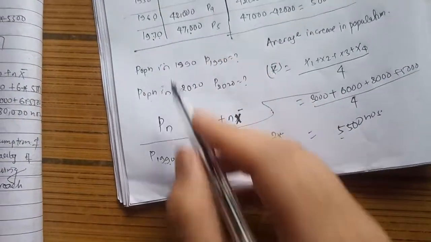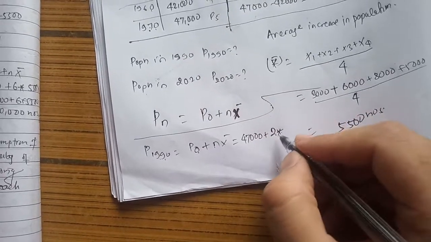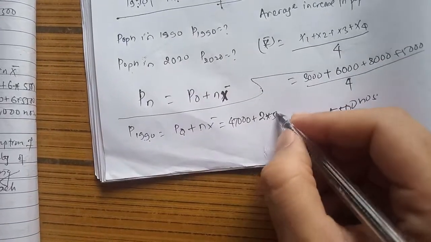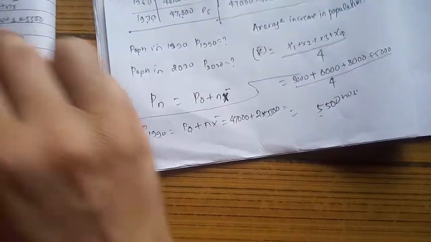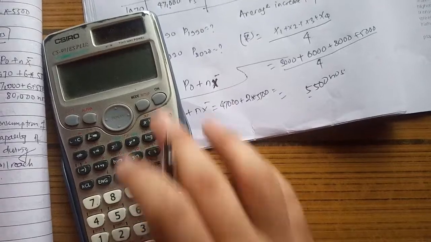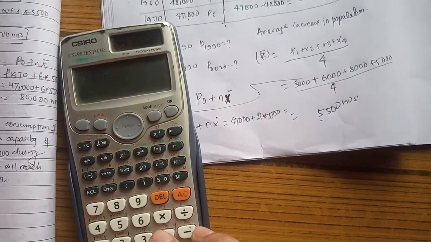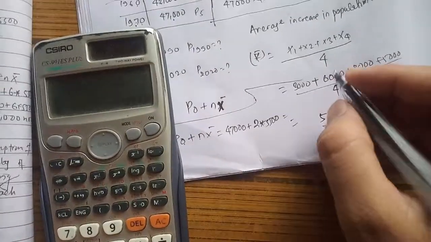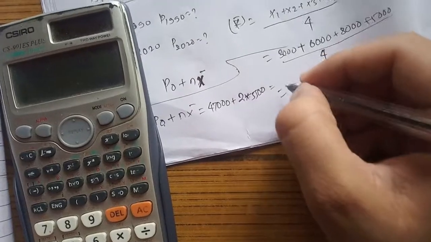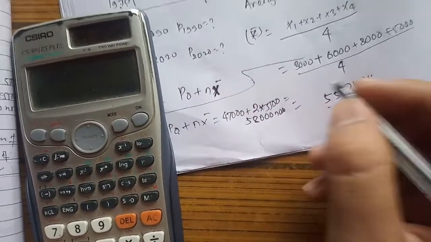So I write 2 here. x bar is the average increase in population, which is 5,500. If we solve this, 47,000 plus 2 into 5,500 gives 58,000. So 58,000 will be the total population in 1990.